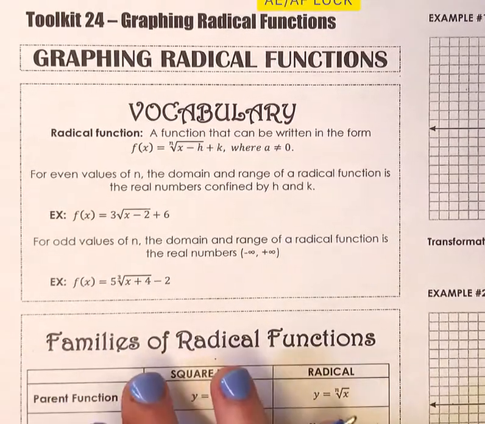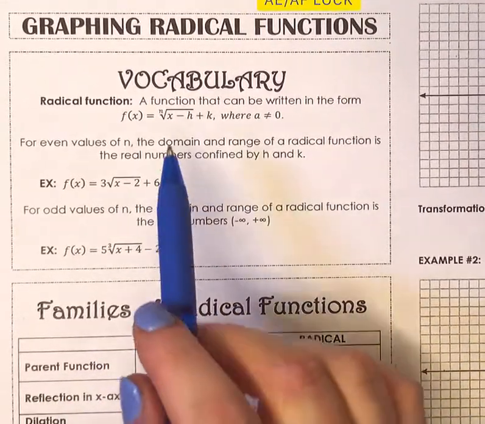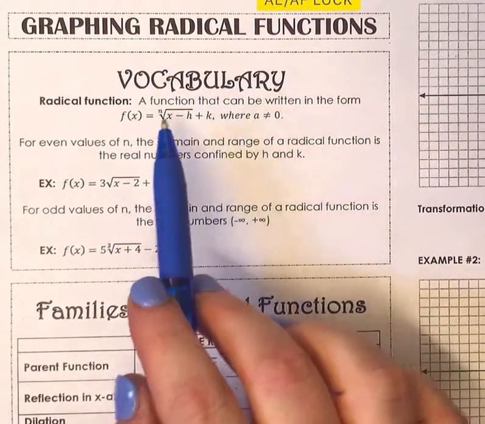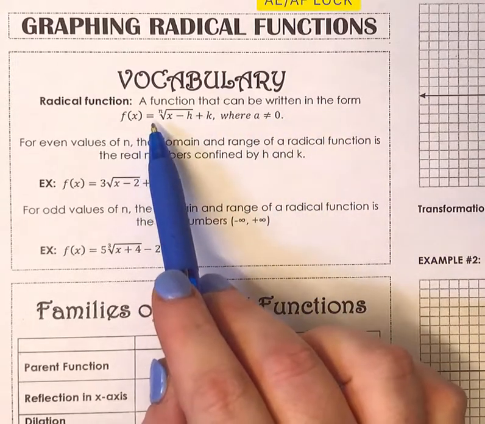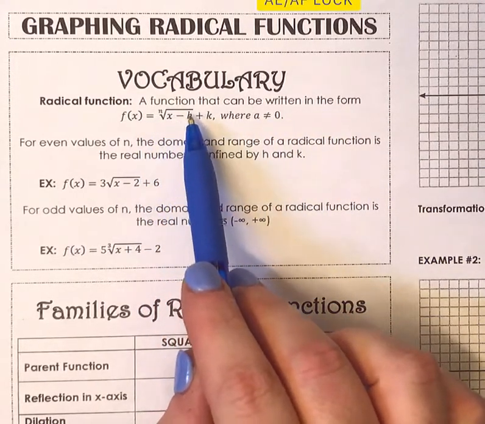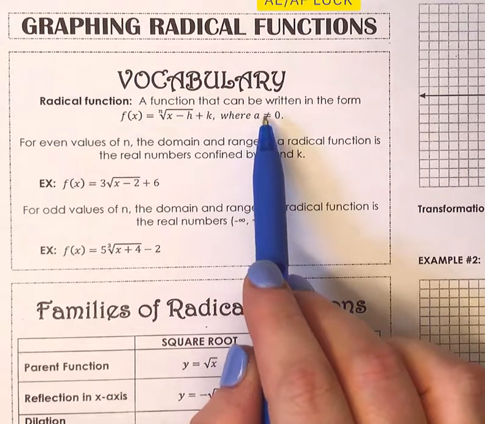This video is on graphing radical functions. I'm going to look at the vocabulary of radical functions at the moment. A radical function is a function that can be written in the form f of x equals a times the nth root of x minus h, plus k, where a is not equal to 0.